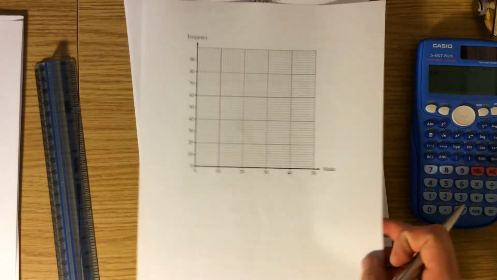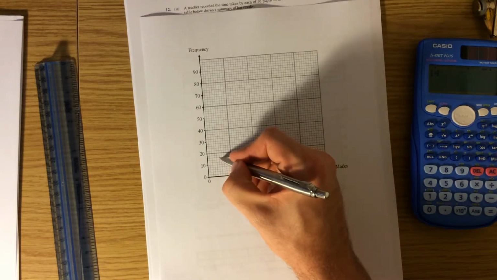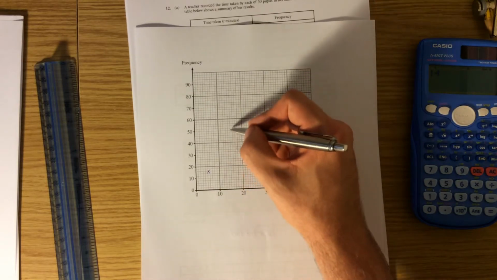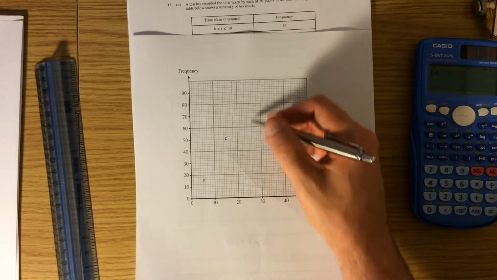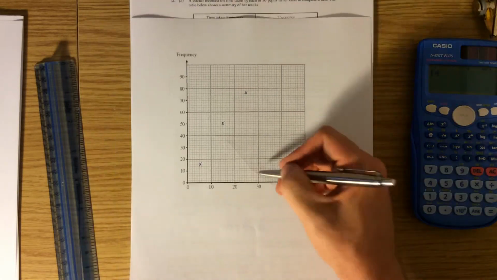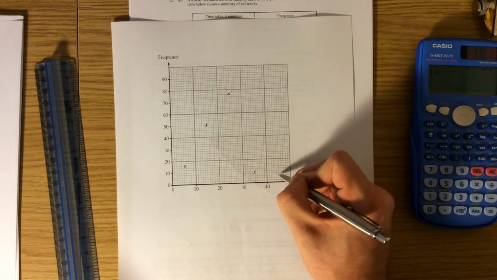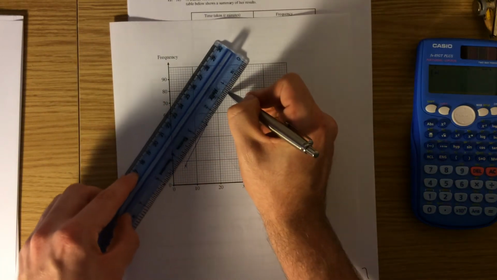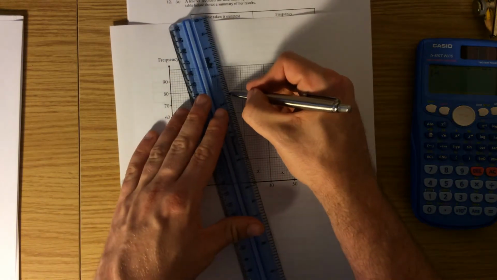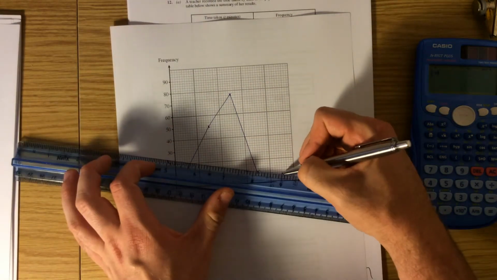So 5.5 against 16, 15.5 against 50, 25.5 against 76, 35.5 against 10. Make sure you're a bit more accurate with yours than mine, but I'm sure you don't want to sit there watching me take ages to mark these accurately. And then join them up again with straight line and ruler, one point at a time to the next.